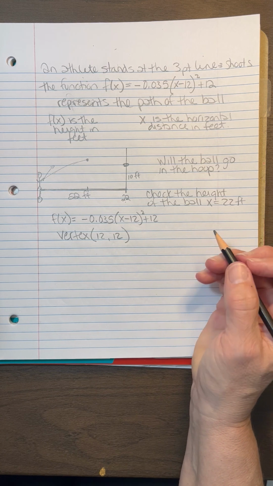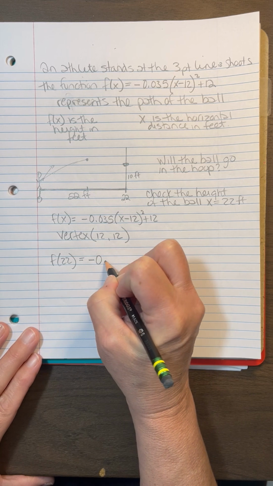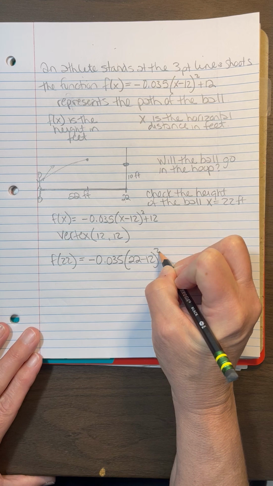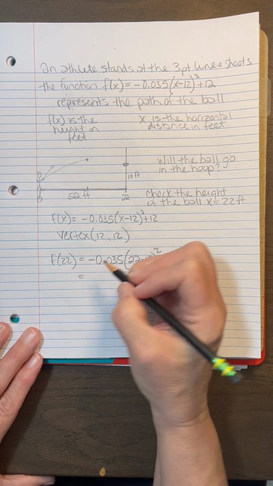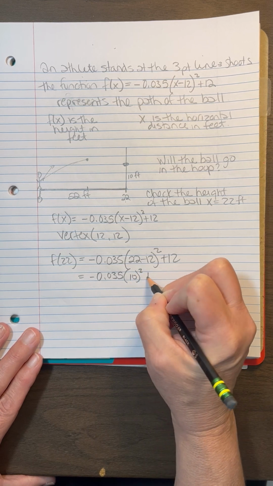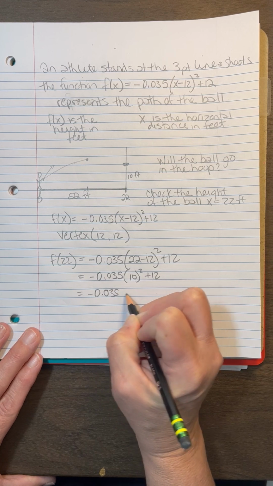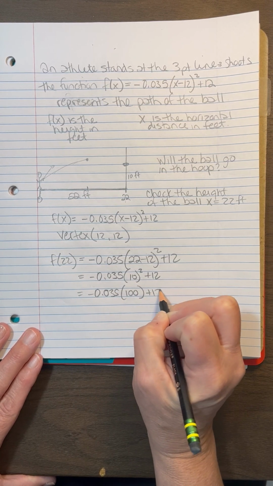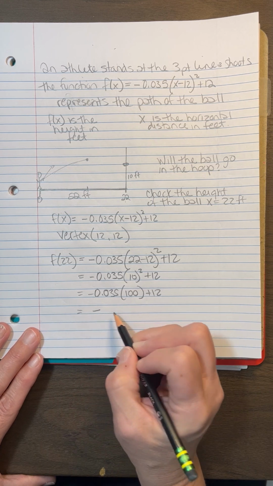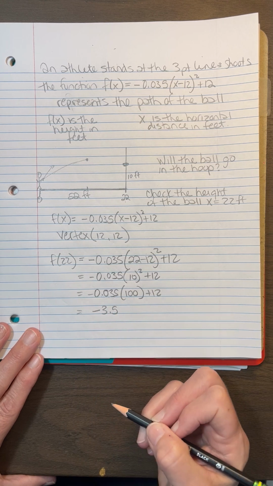So we're just going to plug that in. So f of 22 equals negative 0.035 times 22 minus 12 squared plus 12. We get negative 0.035 times 10 squared. Negative 0.035 times 100. Okay, and when we multiply that, we get negative 3.5, right? Because multiplying by 100 just moves it over 2 places.